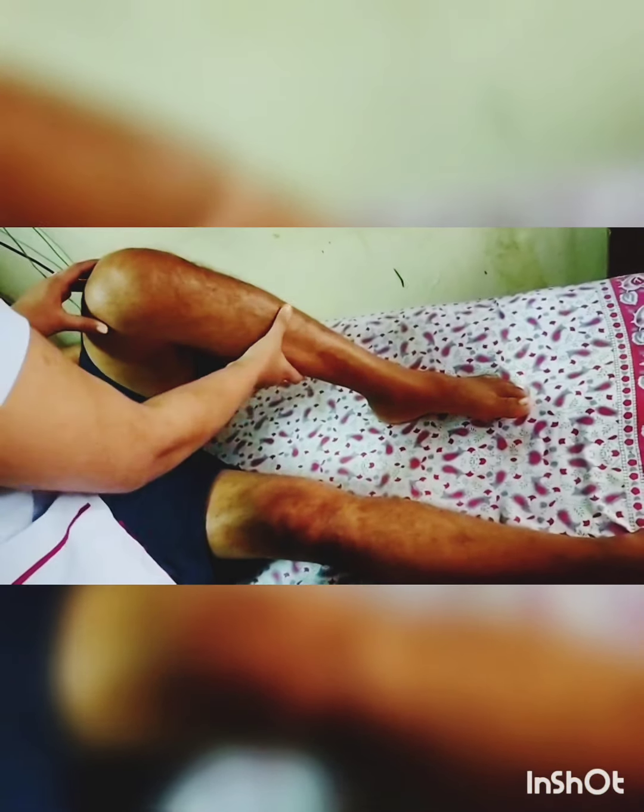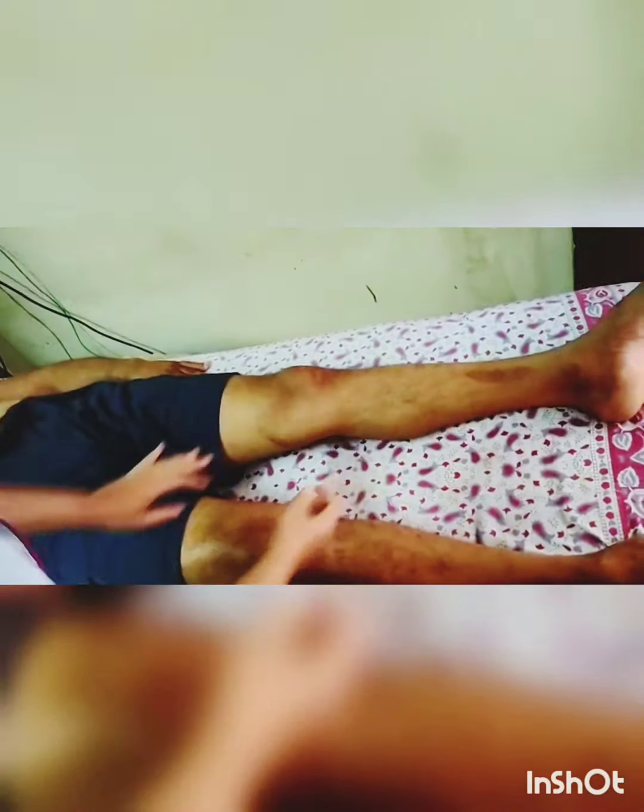Now examine the medial compartment. Move your thumbs upward to palpate the medial femoral condyle. Examine for the lateral compartment and the patellofemoral compartment.